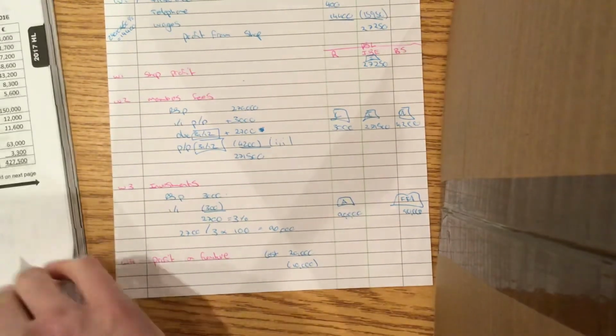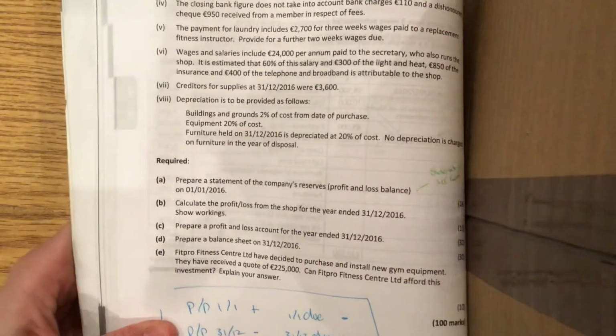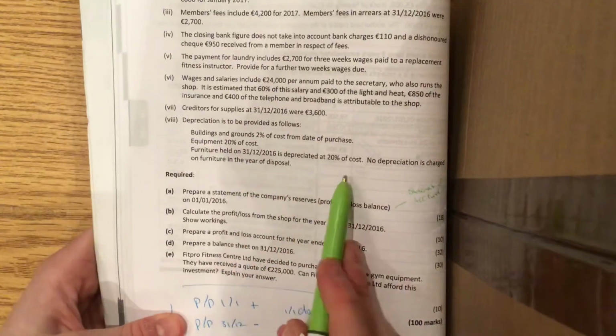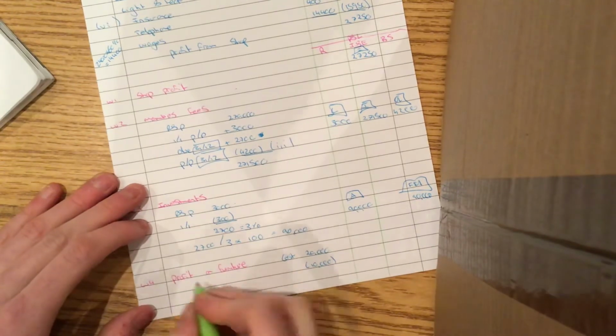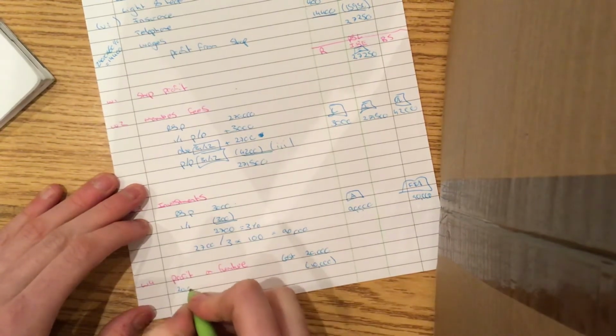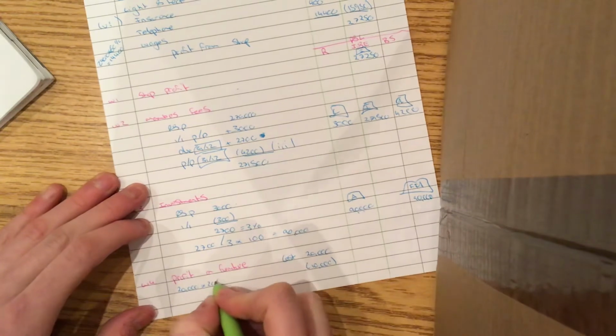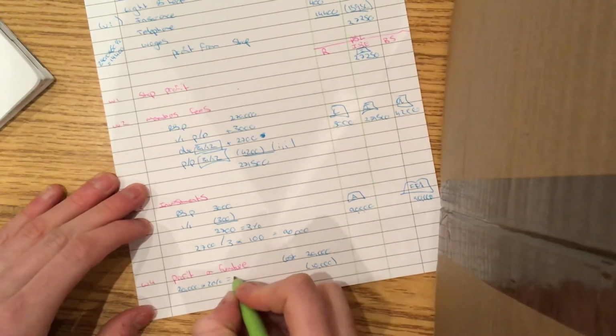Okay, so we go to the following page, and down here in the last working we see here, furniture held is to be depreciated at 20% of cost. Okay, so cost of furniture, you get 20,000 of it. So 20,000 was the cost, multiplied by 20% equals 4,000 euros.